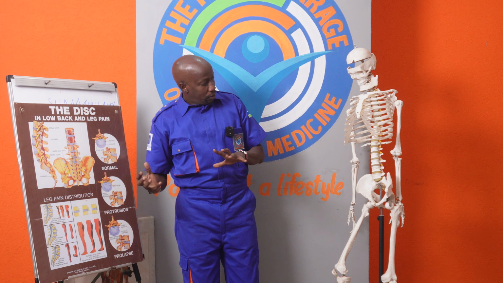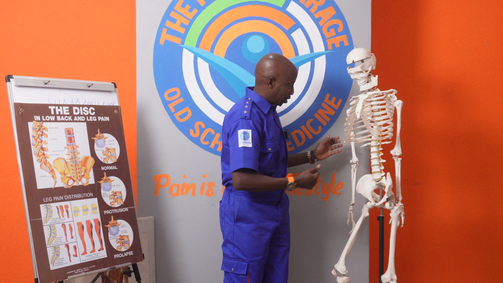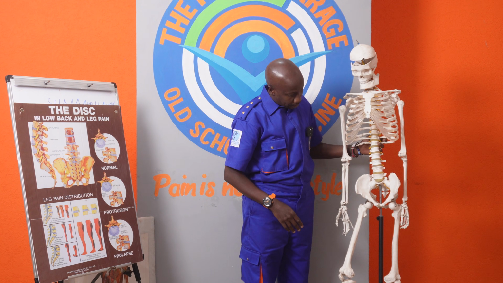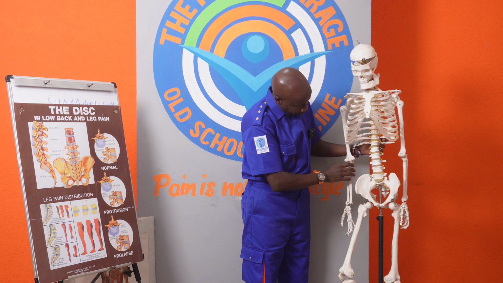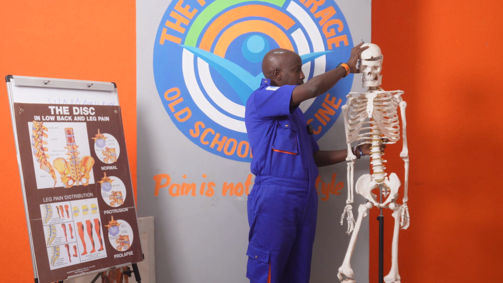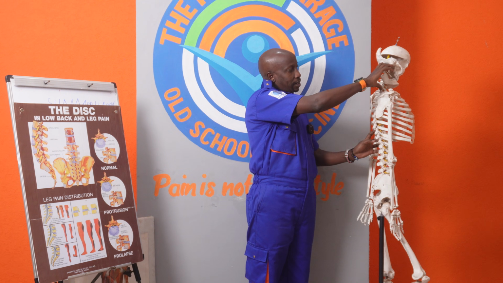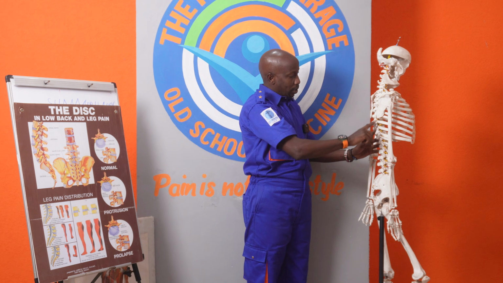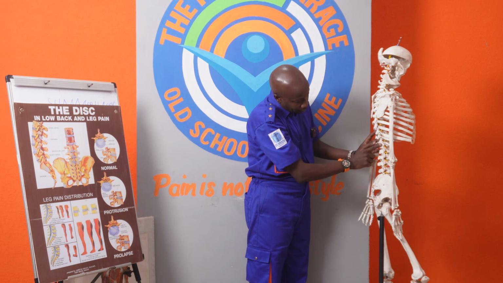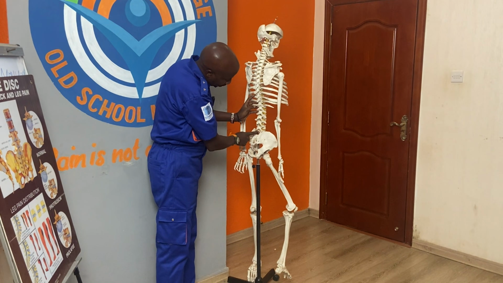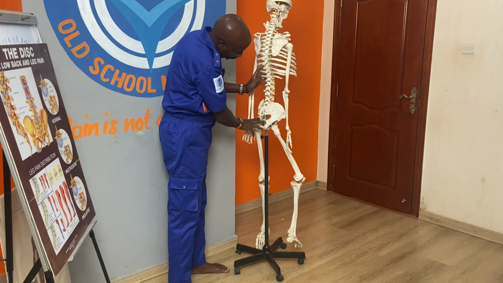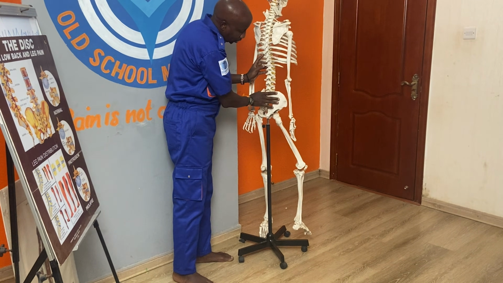Now, I want to show you that here. I have with me a plastic visual. This is the skull with the head. And then from the head, we have the neck. Then we have what we call the thoracic spine. We have the lumbar spine. And then we have the sacrum. And then these are the pelvic bones.